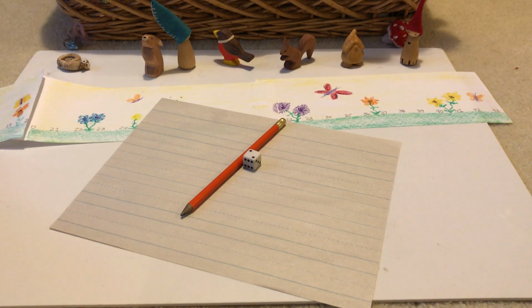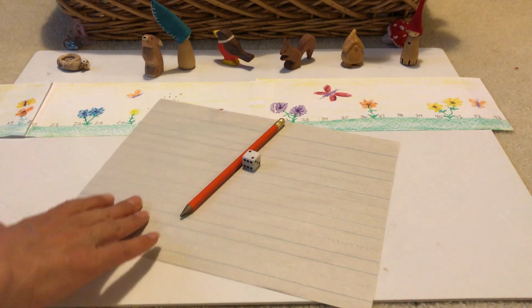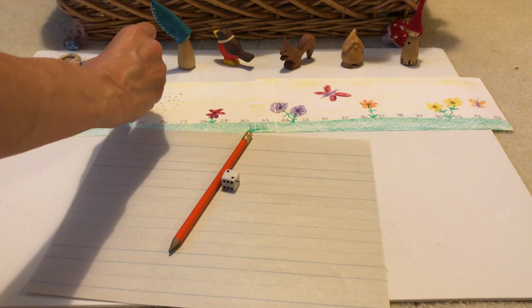Okay, let's see. We had talked about our story a little bit yesterday. And just to remember, what was the story about? Was it about plus, minus, times, or divide? Right, Little Bunny had a discovery. She could do bigger hops for adding, and it was very exciting.